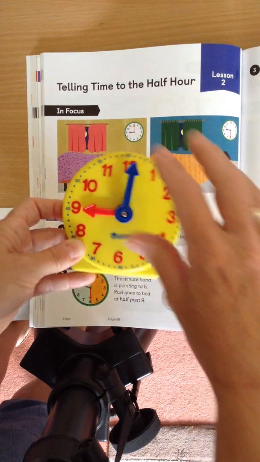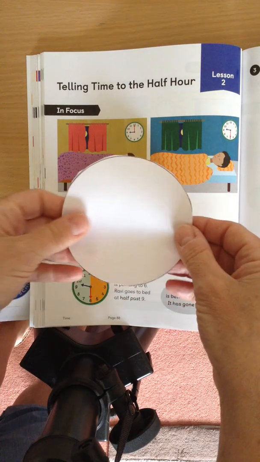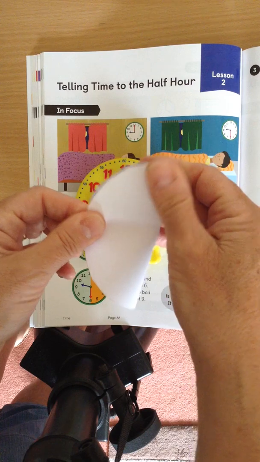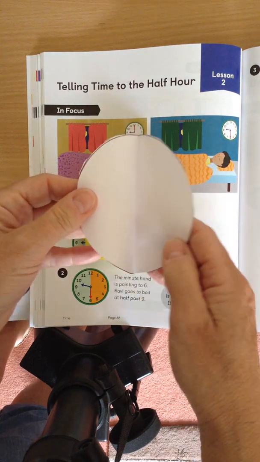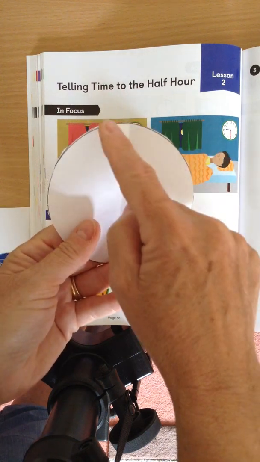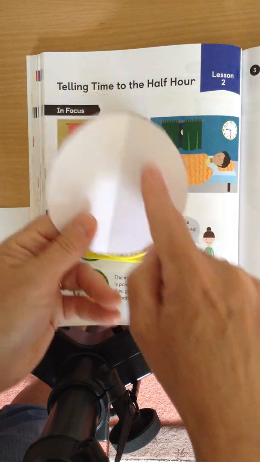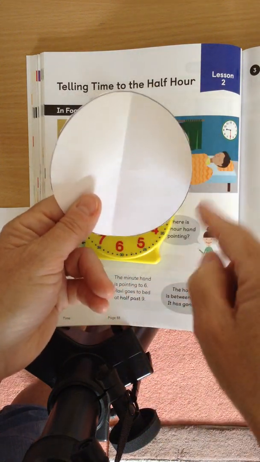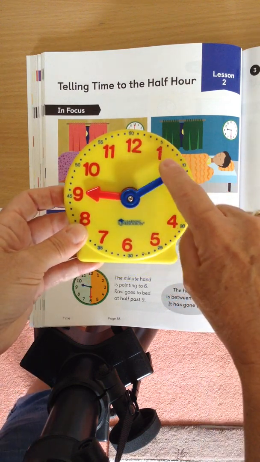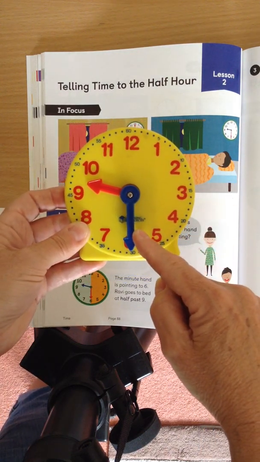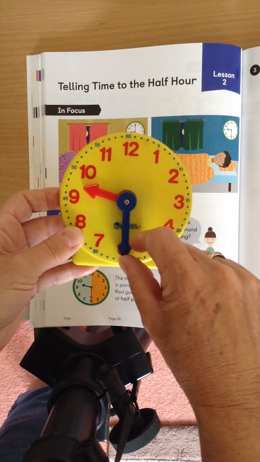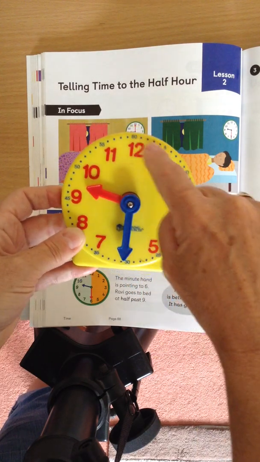It's gone half. If we think of the clock as a circle like this, and we fold it, do you remember, edge to edge? We fold it in half and open it. We've got a circle, we've got 2 halves. And the minute hand has gone from here all the way here. It's gone half the way round on our clock. So it's gone from the 12 half a way round. So that is now called half past. So when the minute hand, the long hand, is pointing to the 6, we call it half past.